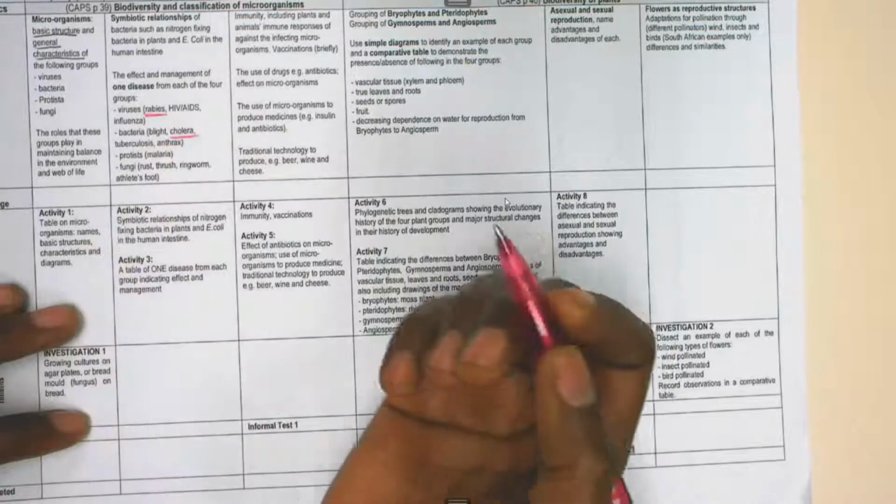For diseases caused by bacteria, we have blight, cholera, tuberculosis, and anthrax, but for our topic, we will only do cholera. Under protists or protista, we have malaria. And for fungi, we have rust, thrush, ringworm, athlete's foot. So we will only do the ringworm.